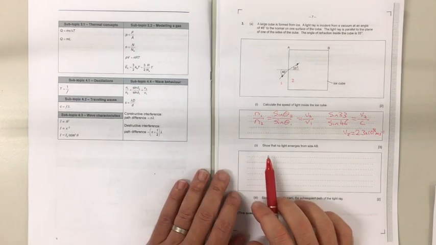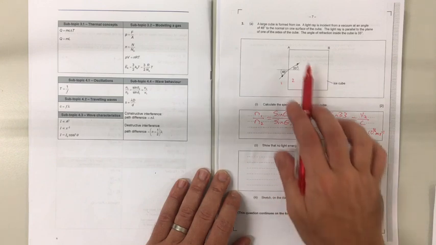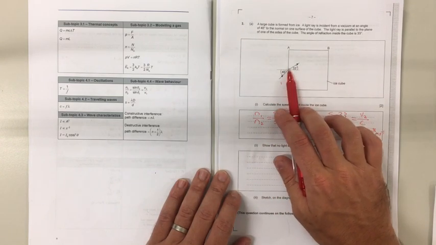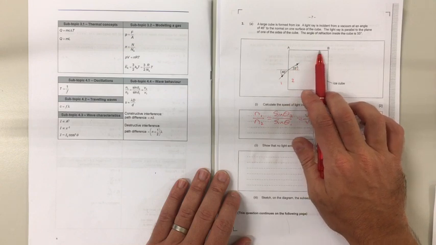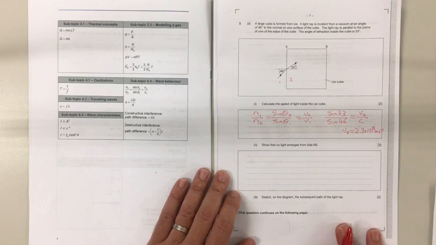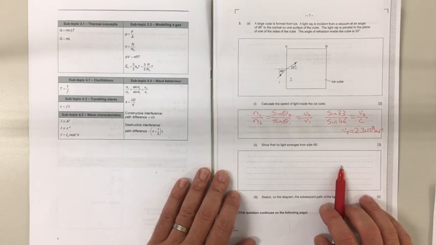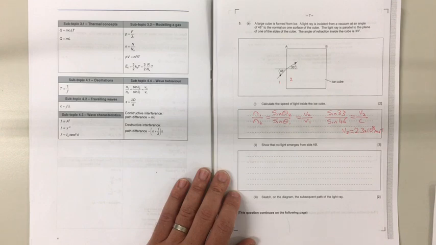Okay, the second part of this question says show that no light emerges from side AB, so that side there. So this ray of light is going to strike side AB and no light is going to emerge. So we can assume that total internal reflection is going to happen because no light is emerging. However, it's 3 marks, so we have to prove that numerically as well.